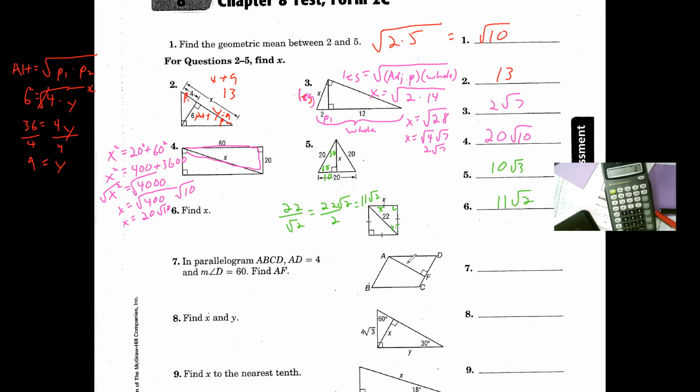In the parallelogram, they give us that AD is 4. They tell us that angle D is 60, and they want us to find AF. Well, again, this is a 30, 60, 90 triangle. They gave us the hypotenuse, so the short leg would be half of it. The long leg is going to be the short leg times square root of 3.